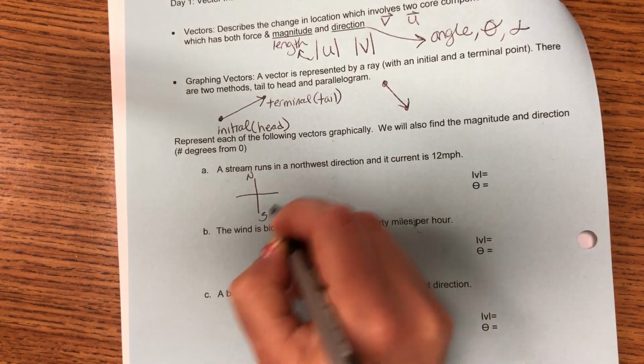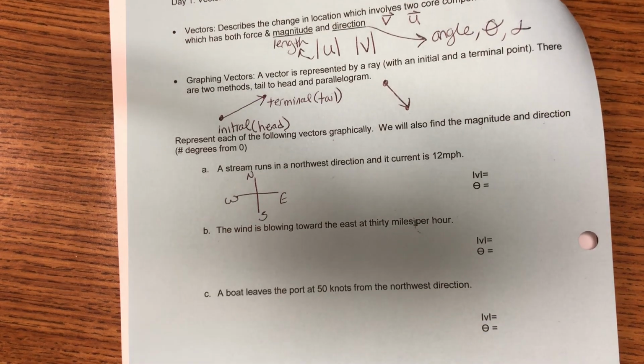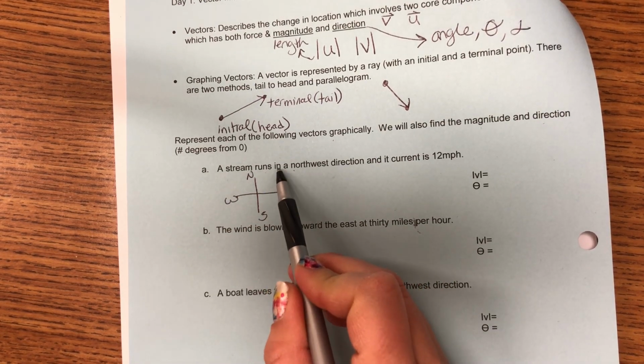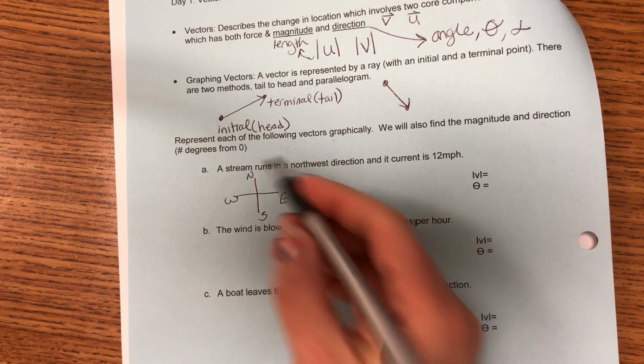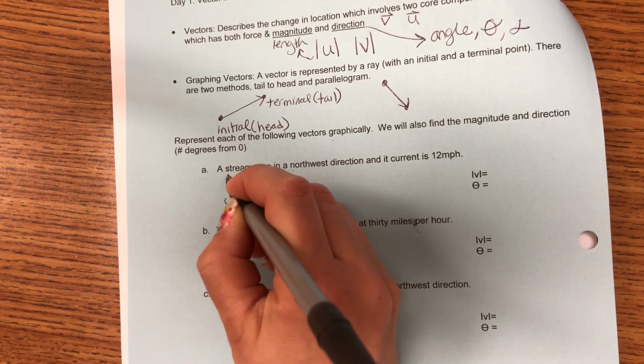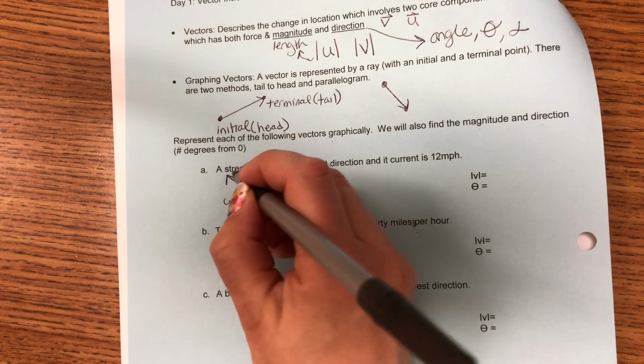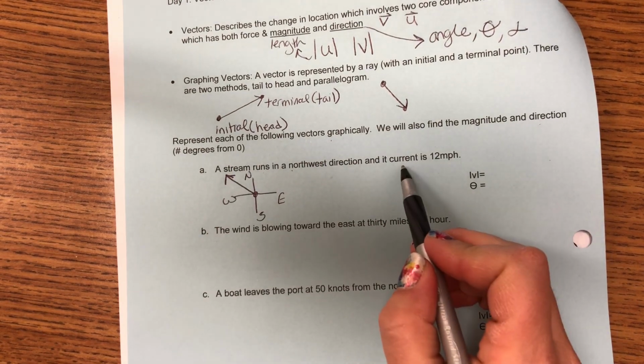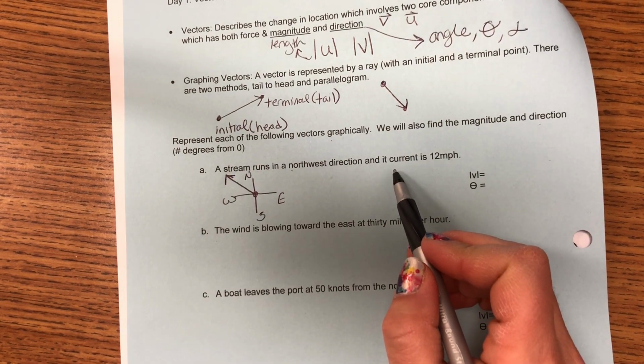We've got north, south, east, and west. So it runs in a northwest direction. It starts at the origin and runs northwest, and the current, or the speed of the water, is 12 miles per hour.